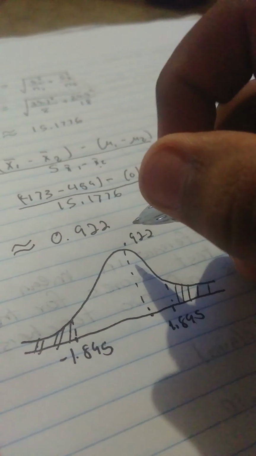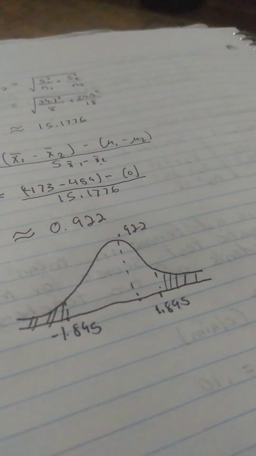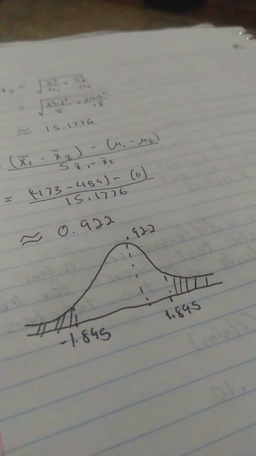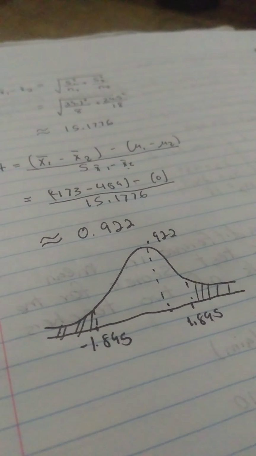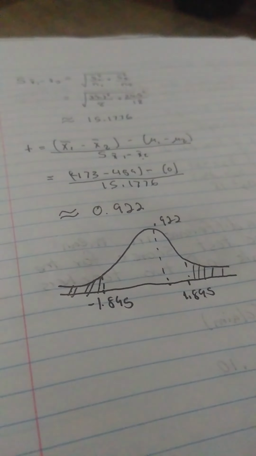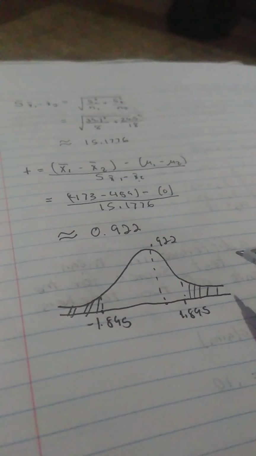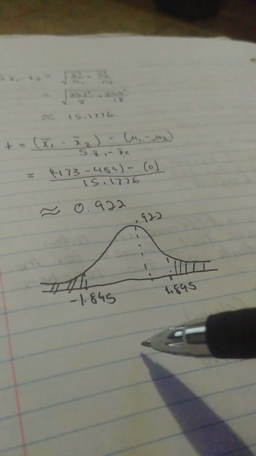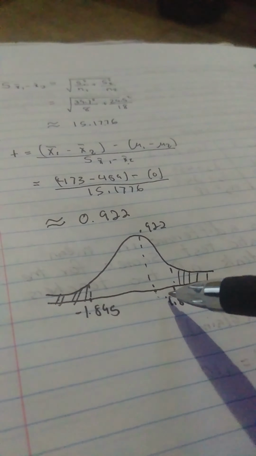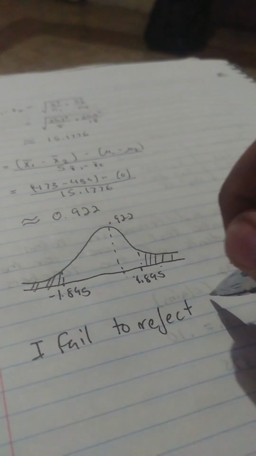Okay. So now we have to decide whether to reject or fail to reject the claim. Since this graph shows us the location of the rejection region and the standardized test statistic t, and it's not in the rejection region, it's outside of it, we fail to reject the null hypothesis.